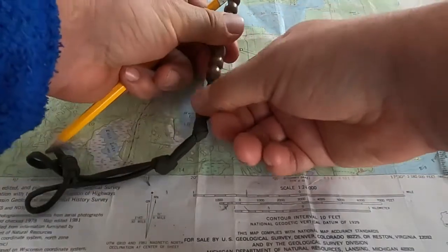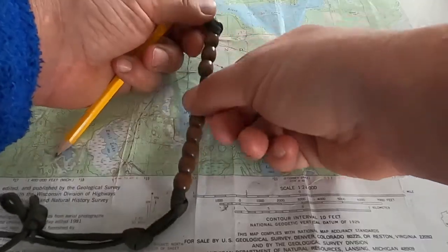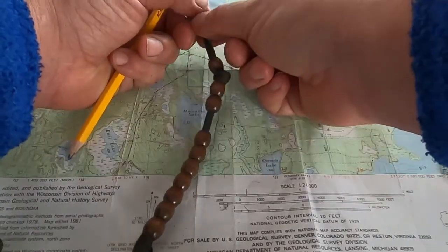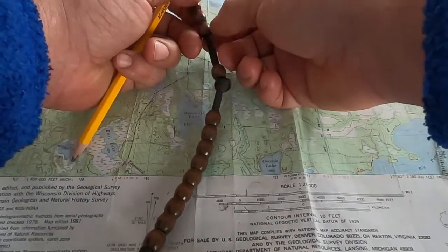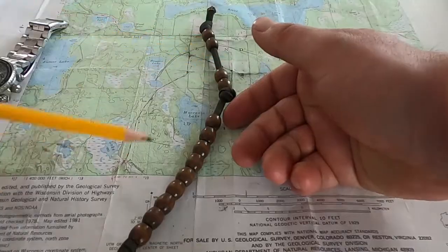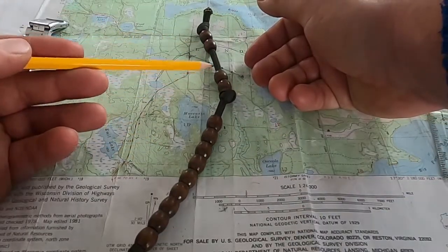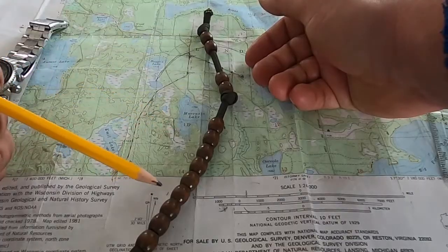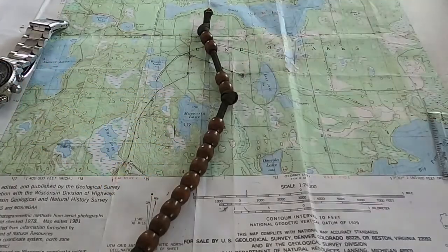Move my beads up, 10 meters, 10 meters, 10 meters, and so on until I get to my 9th, do 2 more paces, and then now I'm at 2 kilometers. So I've now hiked 2 kilometers, and I keep a record of that as I'm walking. I'm just counting my paces, counting my steps.